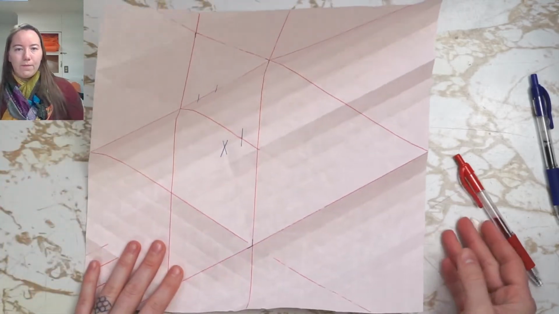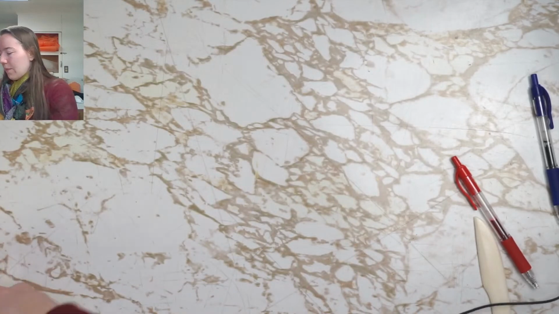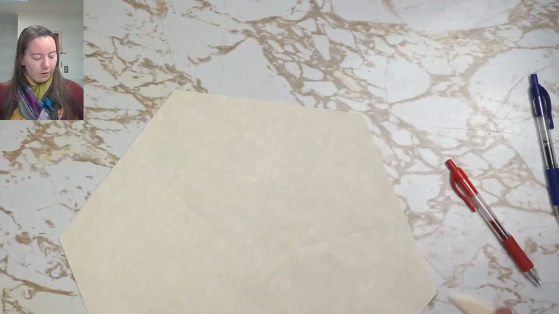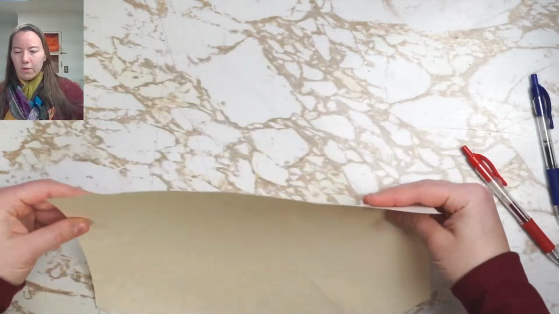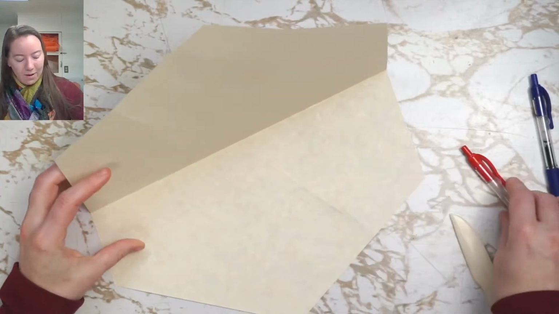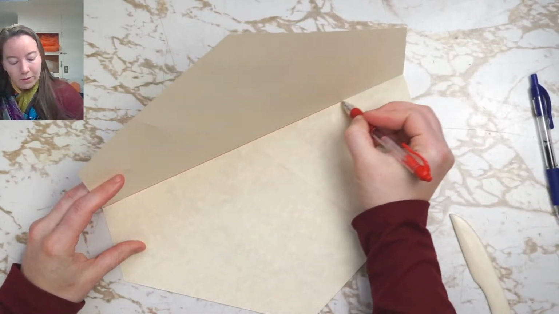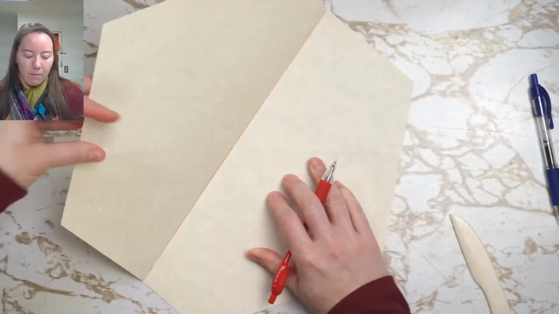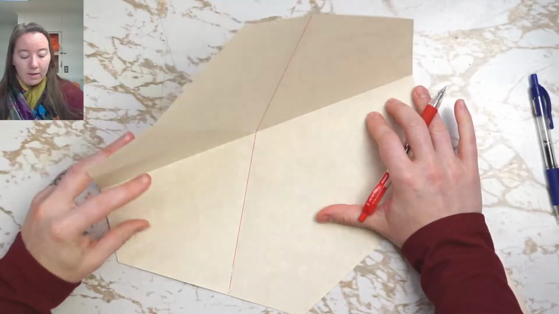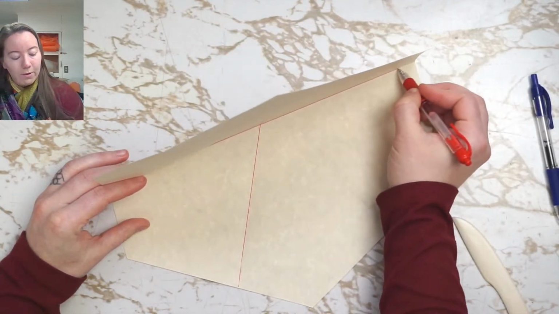So now we do need a number. What division am I going to fold on this rotated triangle grid? So someone put in a number. I know you're watching. And I'm going to mark my main grid lines. And again, any number, as long as it's not a power of 2.